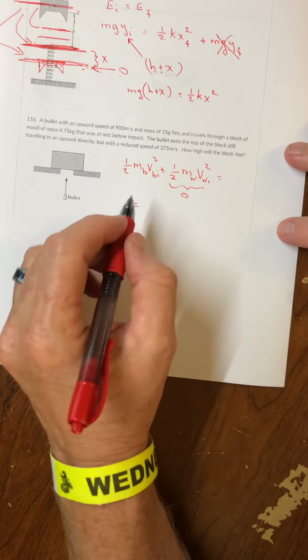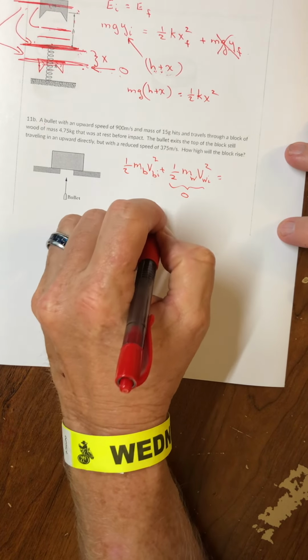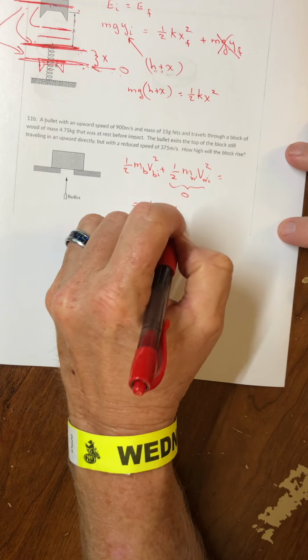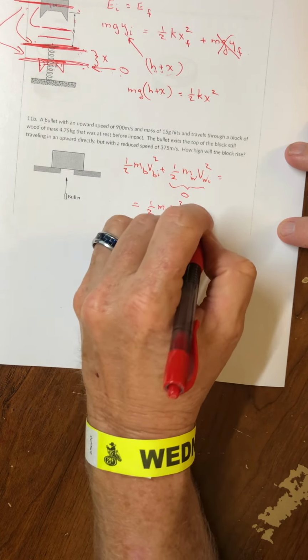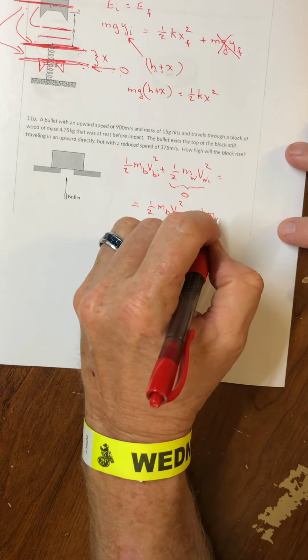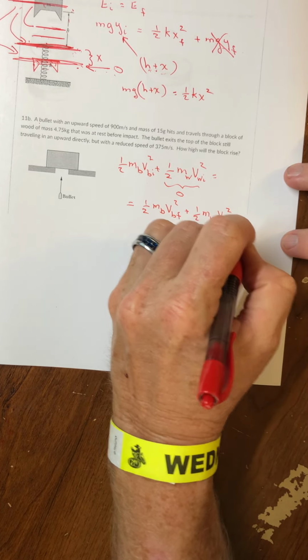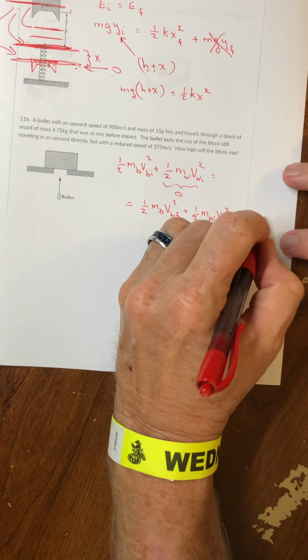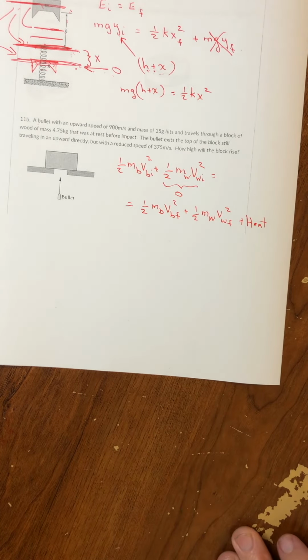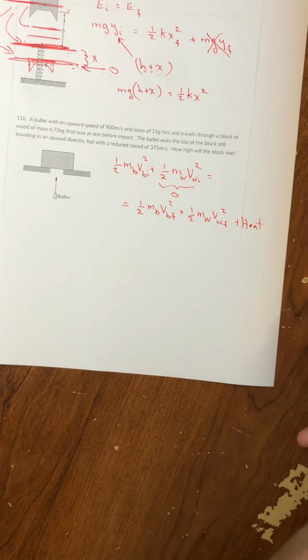Let me give myself a little more space. I'd have a 1/2, and I'd have the mass of the bullet, and then the final speed of the bullet, plus the 1/2, the mass of the wood, times the final speed of the wood. But don't forget, there would be rubbing between the bullet and the block, which is going to create some heat.